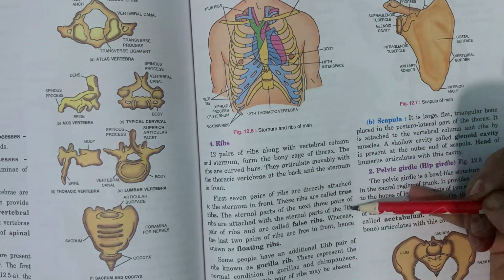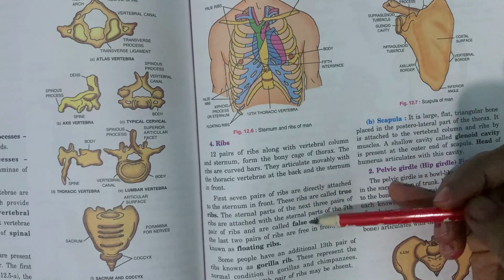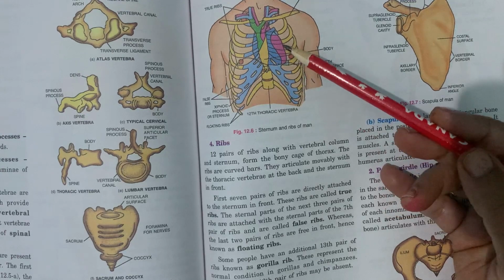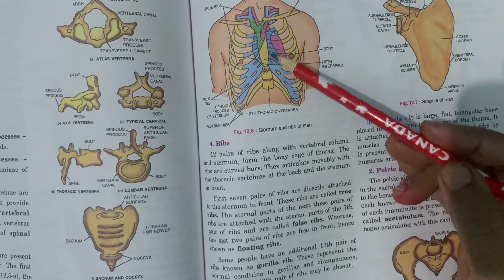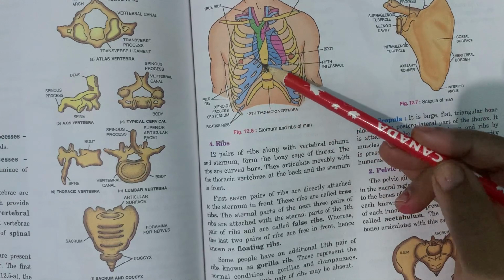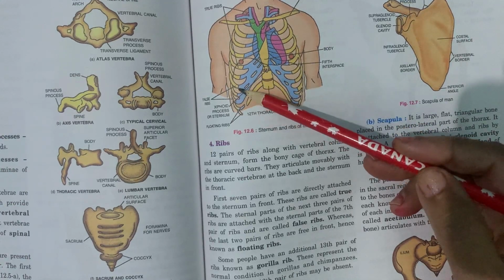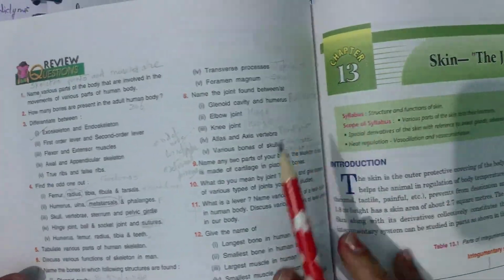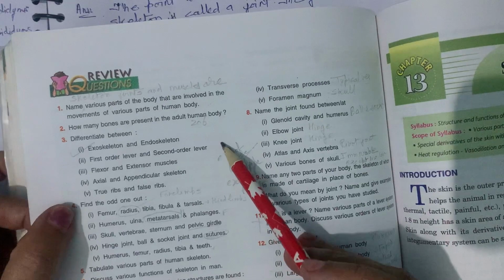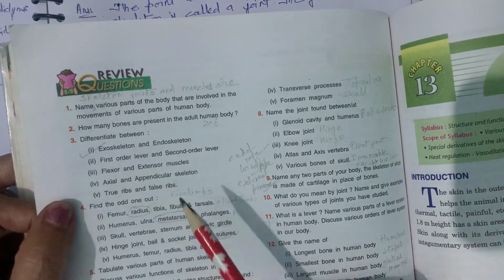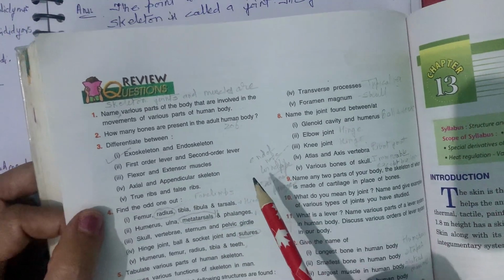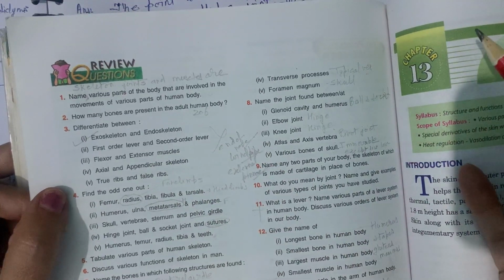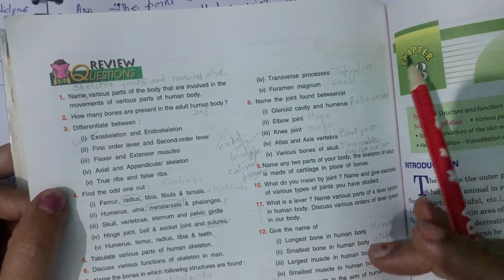And false ribs, after the seventh pair, the last two are the floating ribs, and above the floating ribs, the ribs from the 8th to 10th pairs are attached together and then one bone is attached to the sternum. So these pairs are known as false ribs. True ribs are directly attached to the sternum. False ribs are indirectly attached to the sternum.